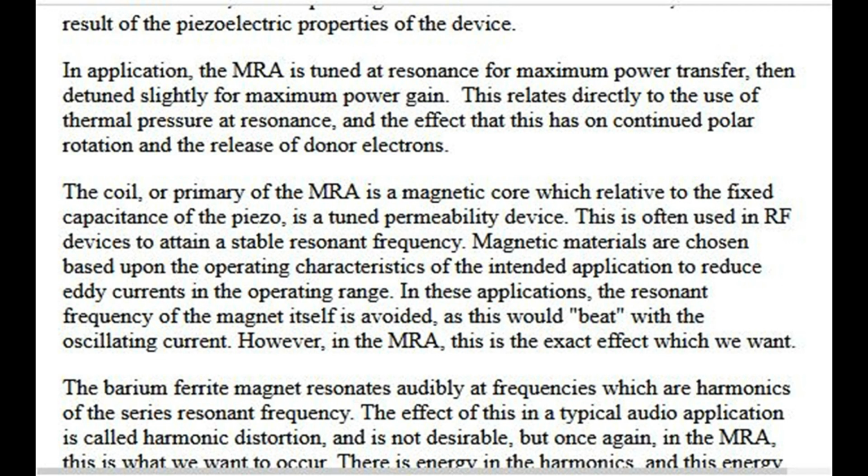In application, the MRA is tuned at resonance for maximum power transfer, then detuned slightly for maximum power gain. This relates directly to the use of thermal pressure at resonance, and the effect that this has on continued polar rotation and the release of donor electrons. The coil, or primary of the MRA, is a magnetic core which, relative to the fixed capacitance of the piezo, is a tuned permeability device. This is often used in RF devices to attain a stable resonant frequency.